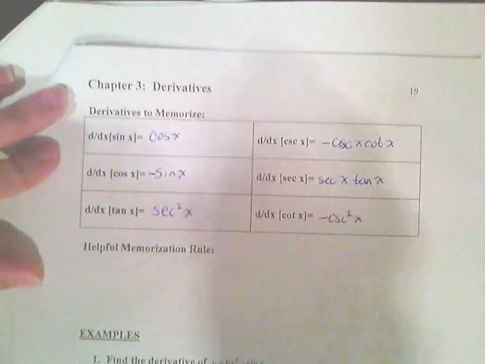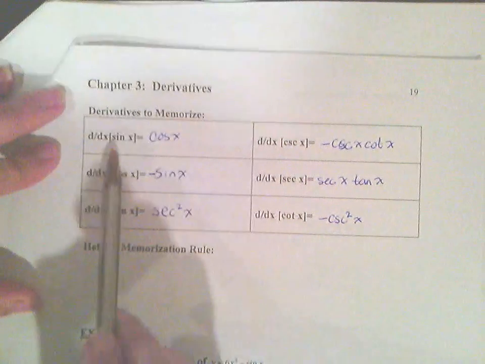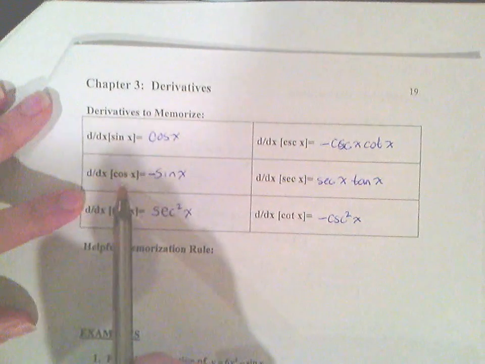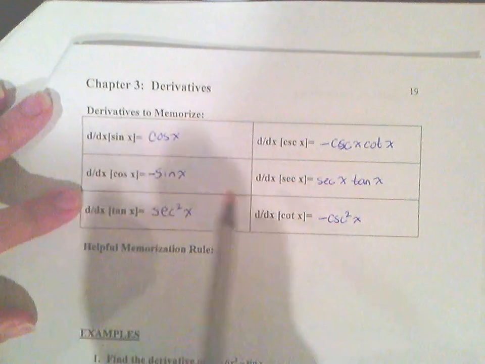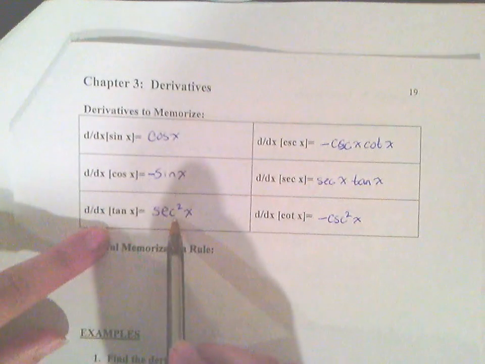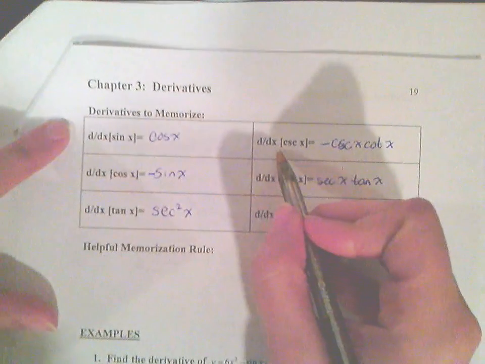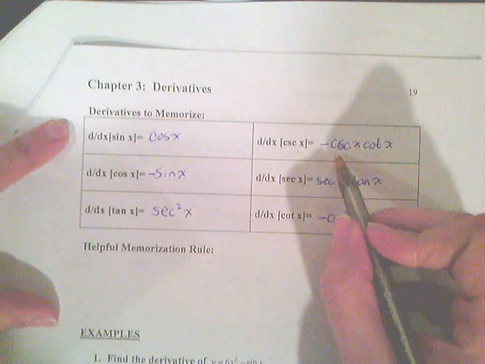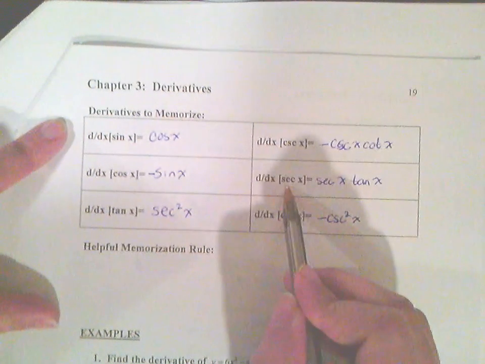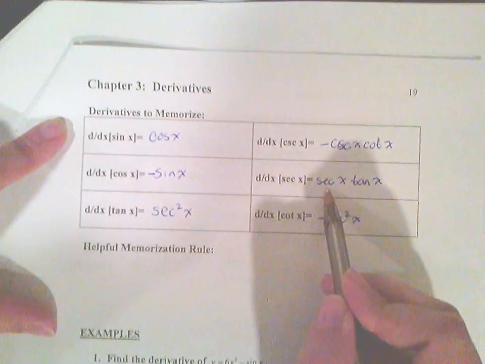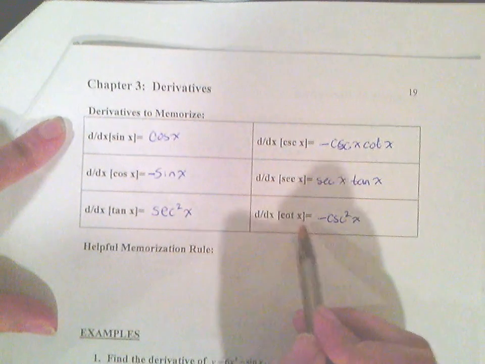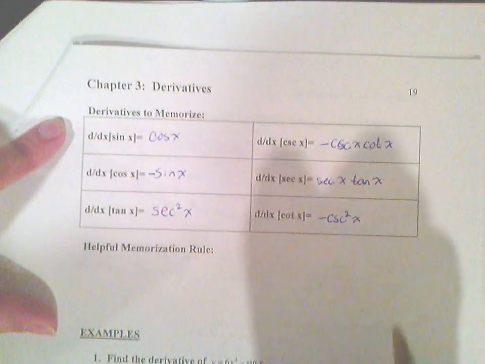Okay. These are derivatives that you do have to memorize. The derivative of sine of x is cosine of x. The derivative of cosine of x is negative sine of x. The derivative of tangent of x is secant squared. The derivative of cosecant of x is negative cosecant x cotangent x. Derivative of secant of x, secant x tangent of x. And the derivative of cotangent of x is negative cosecant squared of x.